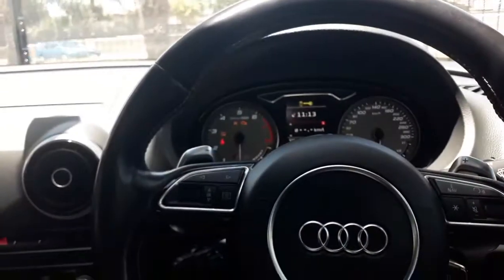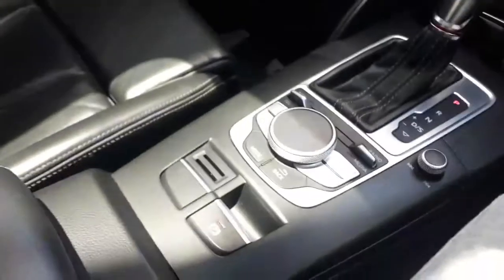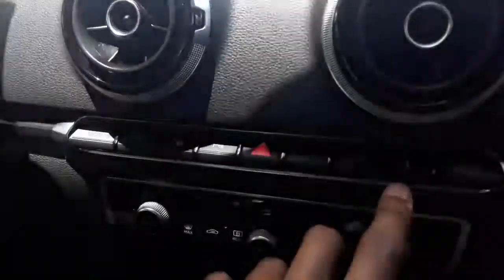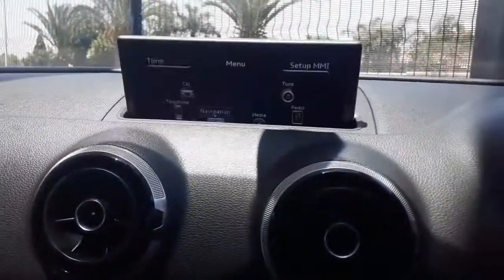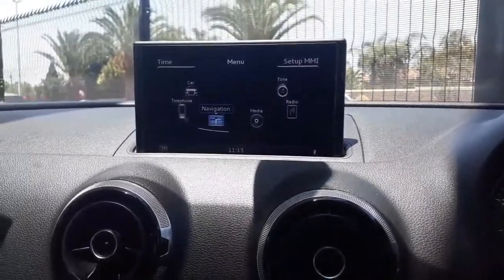So in order for us to familiarize ourselves with the infotainment screen, we need to know exactly where the buttons are. In order for us to pop up the screen, we need to press this button to eject the infotainment screen. Okay, here we go. There it is.